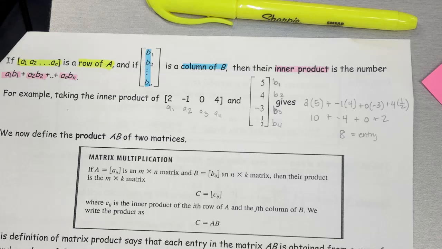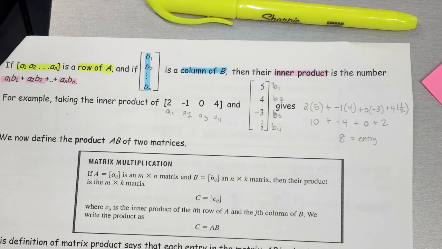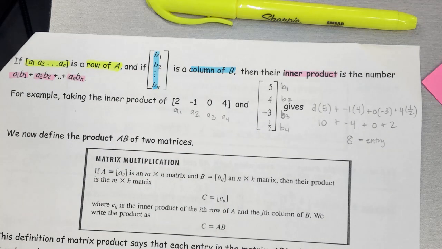So that's going to be one entry there. Okay, the difference is this was like a 1 by 4 and this was a 4 by 1. So if those were your matrices, you would only have one element in it. Okay, but it's very rare that we're going to have that.